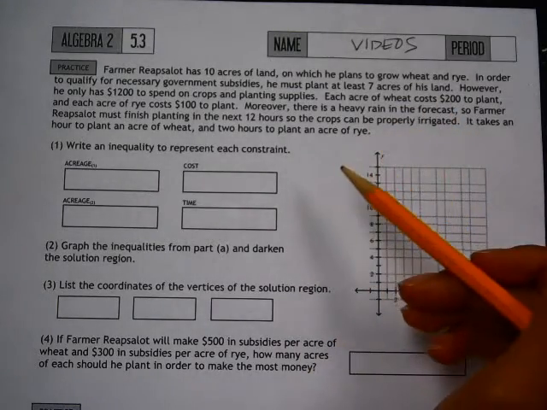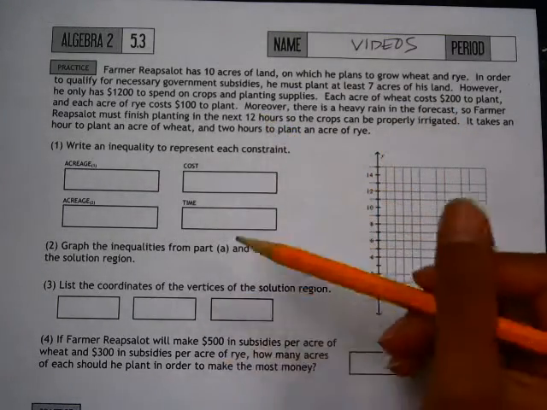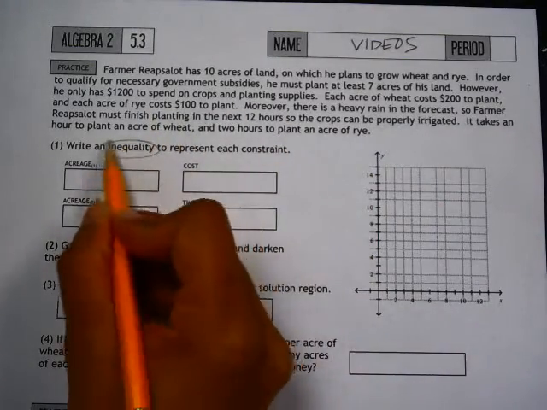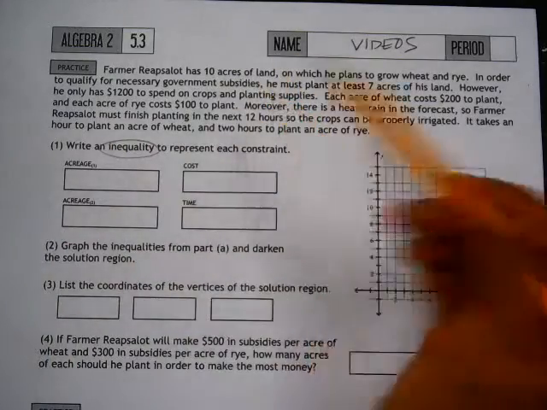This video is going to cover number 1 through 4. This is a linear programming problem where we're going to have to write linear inequalities to represent all of the constraints in this scenario.